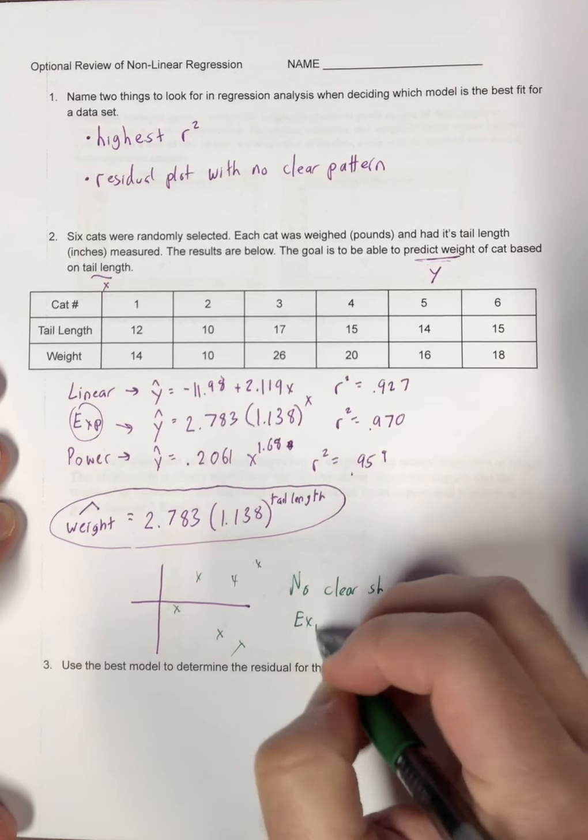Use the best model to predict the residual for cat number 6. That would be this cat right here. That cat had a tail length of 15. So let's see what happens when we put in 15. We get 19.348. Because we use the equation, this is the predicted value, so that is our y hat value.